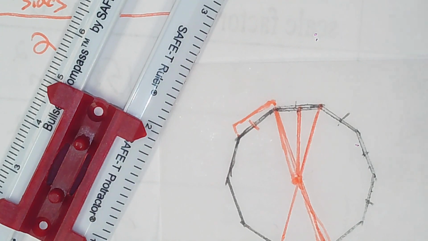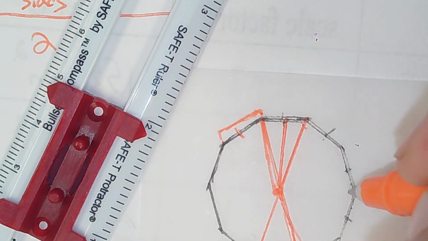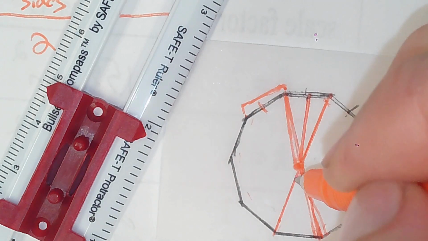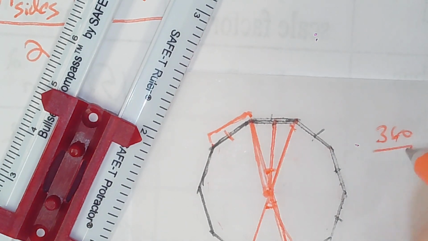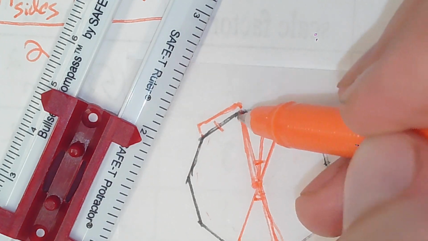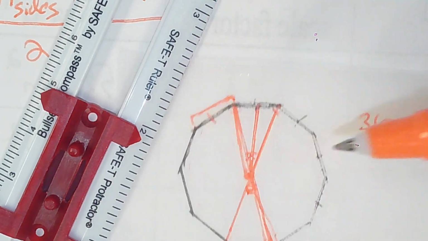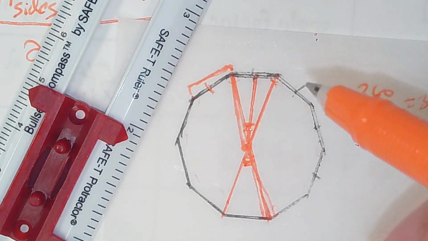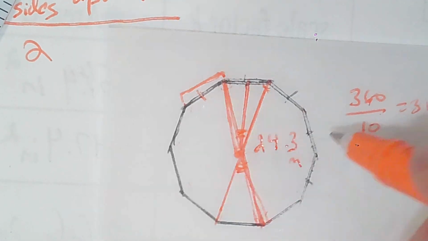Right, and I know that each one of these angles here, these angles all have to add up to 360 degrees. If I go 360 divided by 10, each one of these angles is going to be 36 degrees. So this angle here and this angle here are going to be 36 degrees. Okay? So this whole thing here is 24.3 square meters.